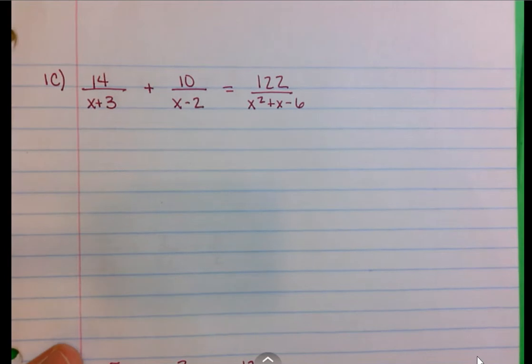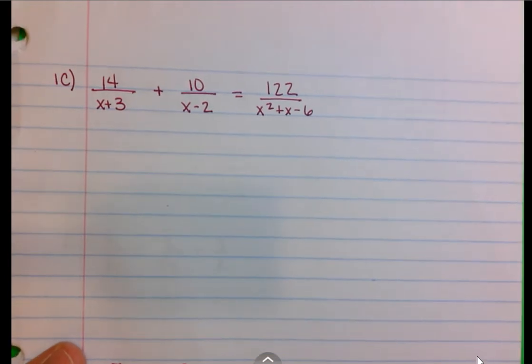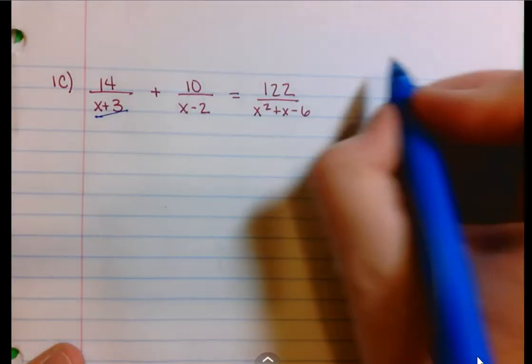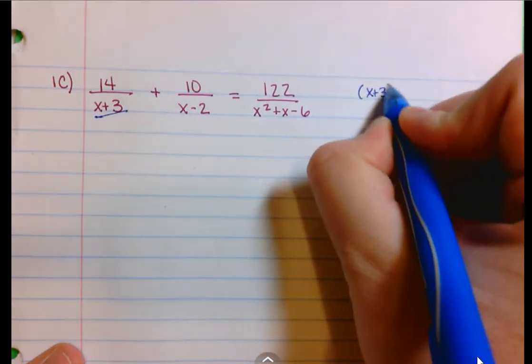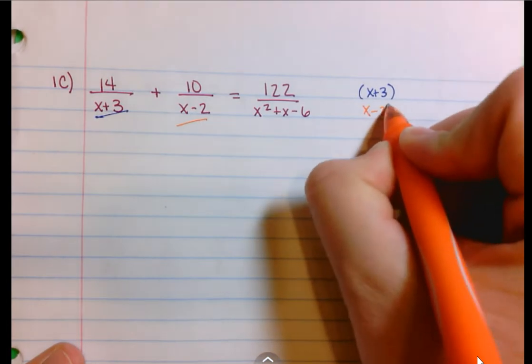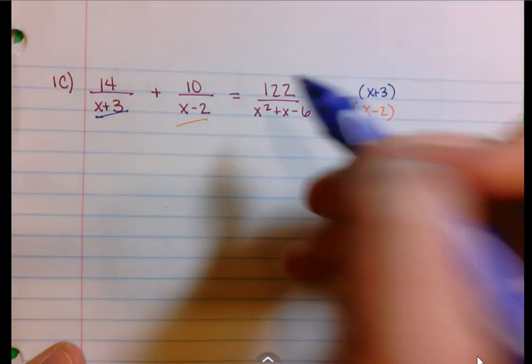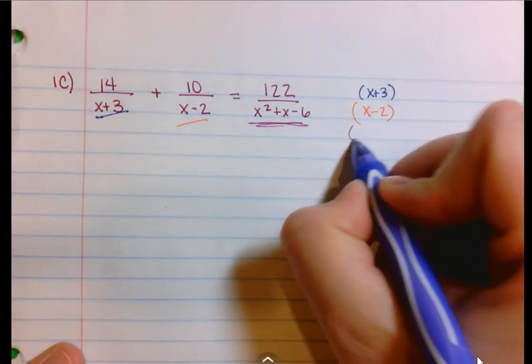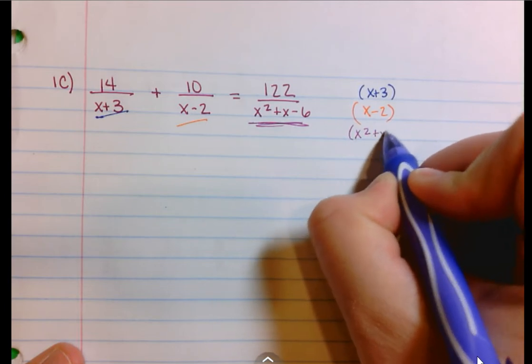So what you have to do on this one is you got to factor everything. So I have x plus 3. I have x minus 2. And in the purple, I'm going to factor this one out. I'm going to write it over here, but then I'm going to show you what it looks like when it's factored.